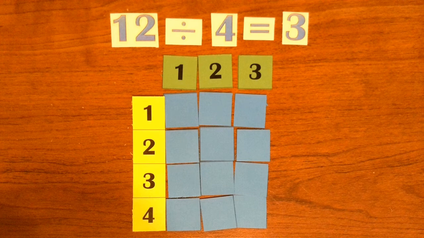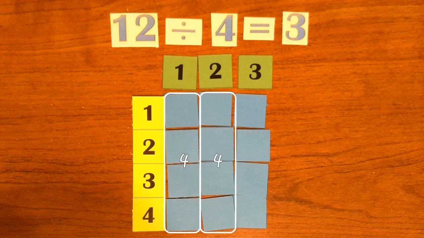However, if we wanted to, we could have used the fact that 3 times 4 is equal to 12 instead of 4 times 3 is equal to 12. We could have used either equation. So let's just go through the other way. So here we have 4 blue squares in the first column, 4 blue squares in the second column, and 4 blue squares in the third column.